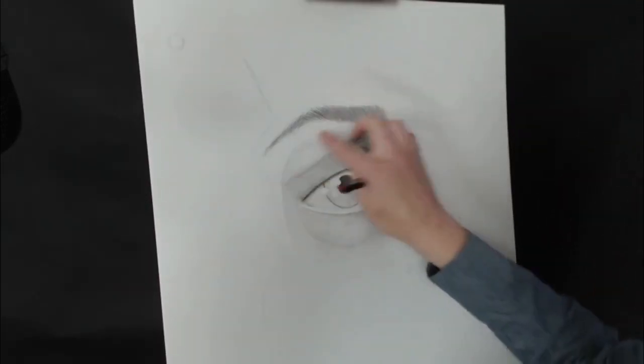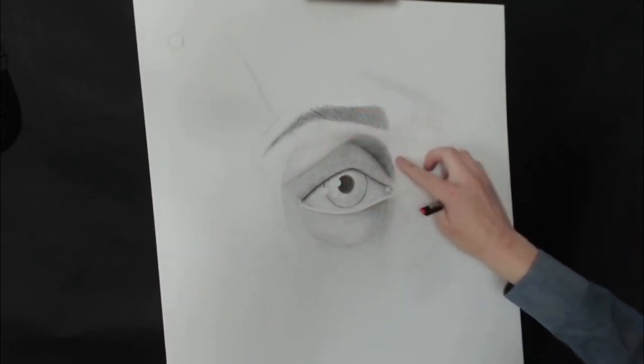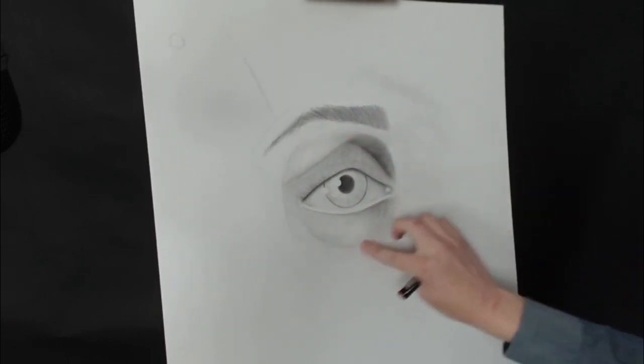And that is going to pretty much conclude how to draw an eye, part 2, pushing the drawing forward.